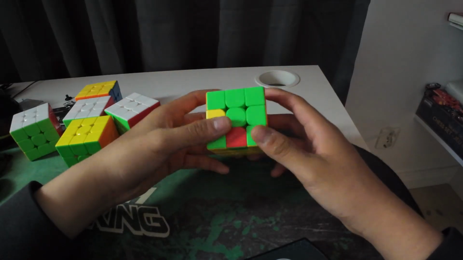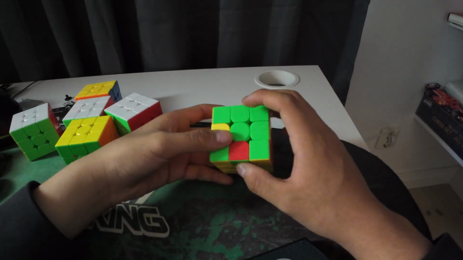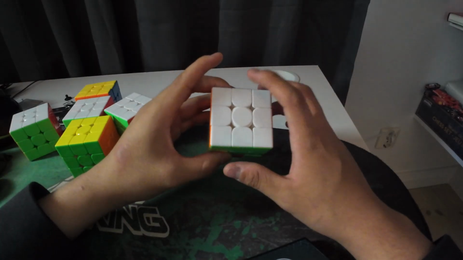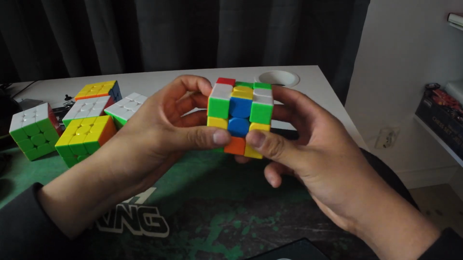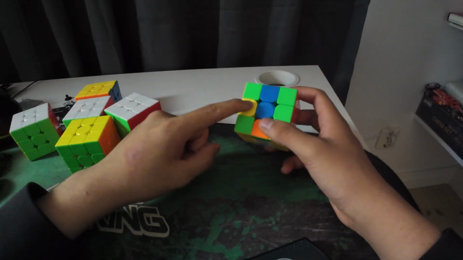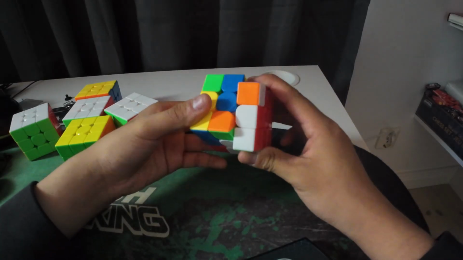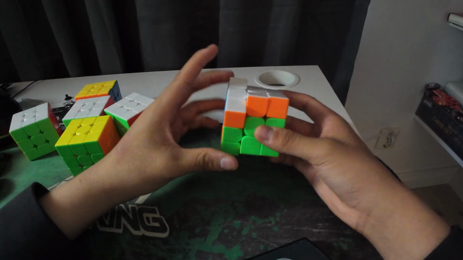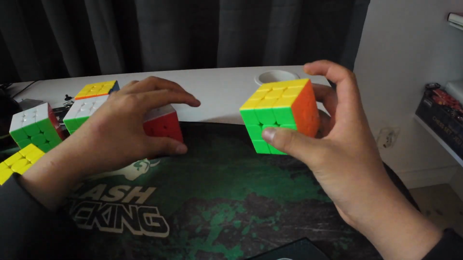Now for M2, this time I actually got the color scheme right. For M2, this is our buffer, or the piece we're swapping. And this is our target, or what we're swapping to. So JL will look like this. See how much faster that is? So for this one, this is what we're swapping to. We have to move it up there, like that. Then we do a swapping algorithm, and then we undo.